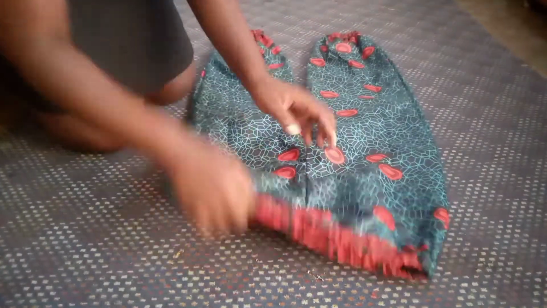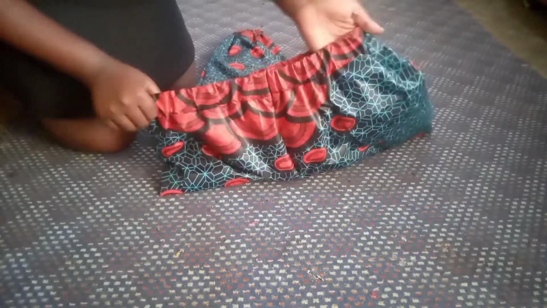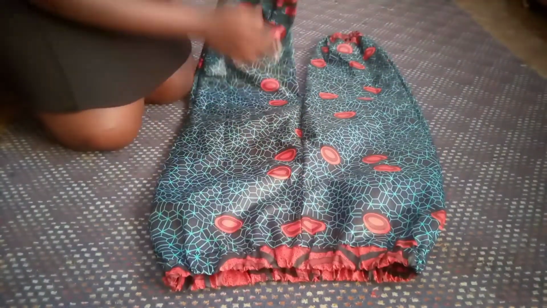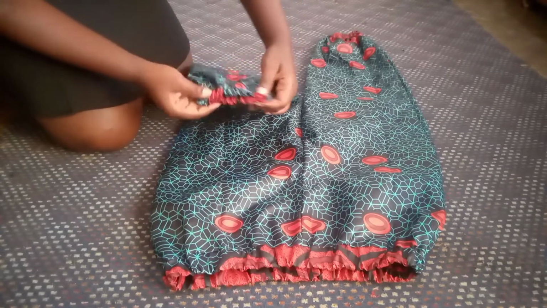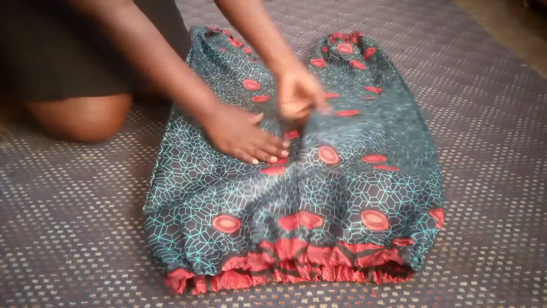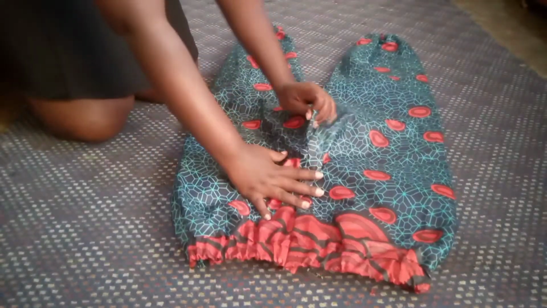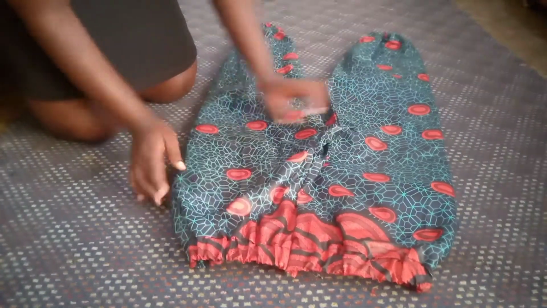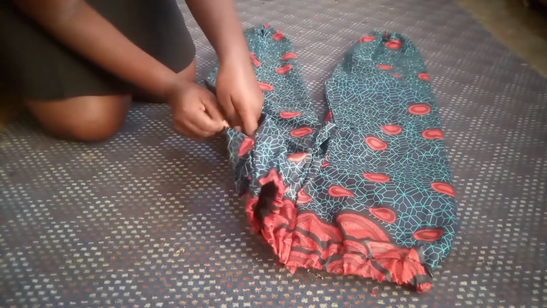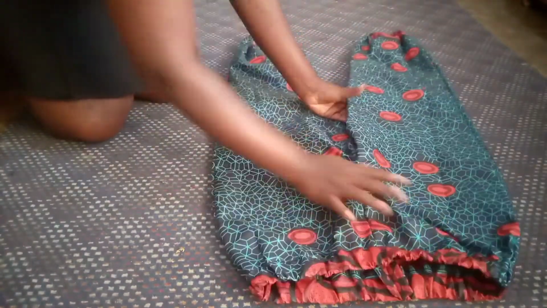So guys, after all the elastic, this is the trouser. Everything is done. So that is the waist, and this is the ankle, around the ankle. So the trouser is done. It is so simple. I used an elastic of the waist measurements that I was considering, minus about 2 inches. That is the elastic that I used around the waist, and I did the same accordingly at the ankle. So this is the trouser.